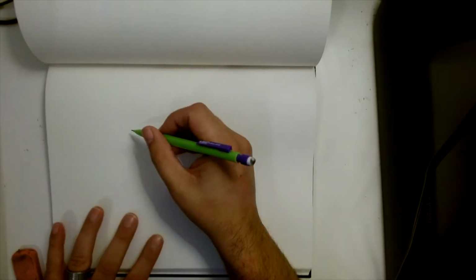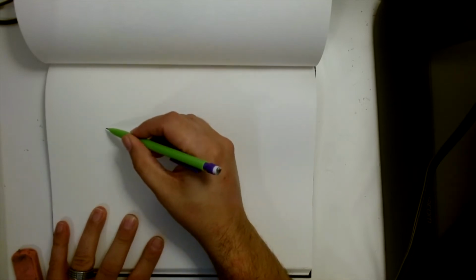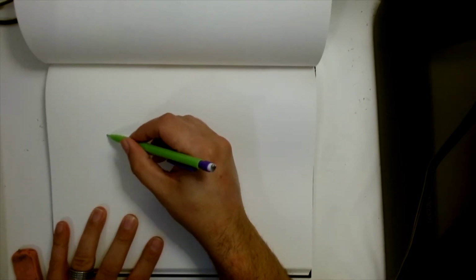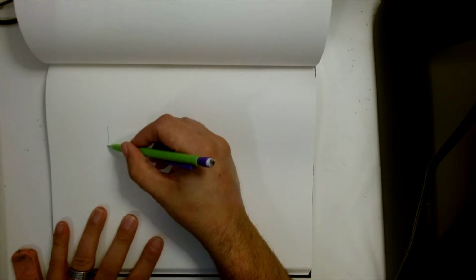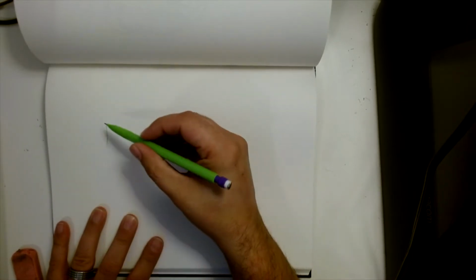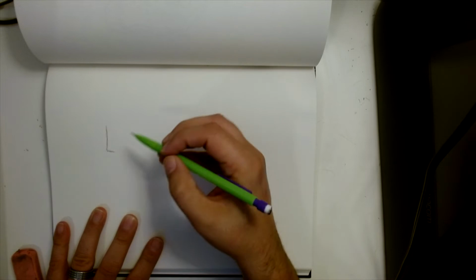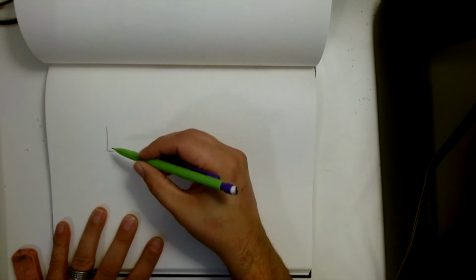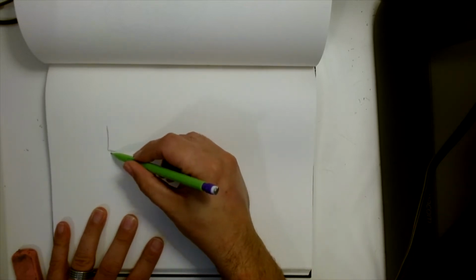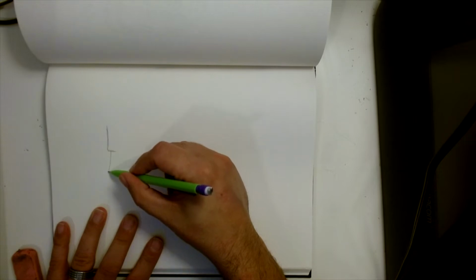But we're gonna go ahead and get started on today's lesson with some graffiti letters. So the thing with the graffiti letters, you don't want to be too straightforward with your design, right? So we want to make sure that we angle things and stretch them out.